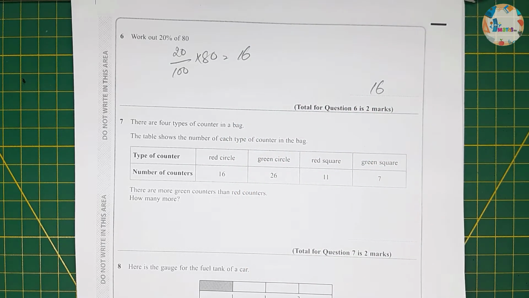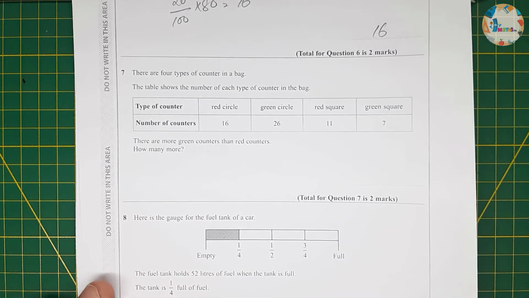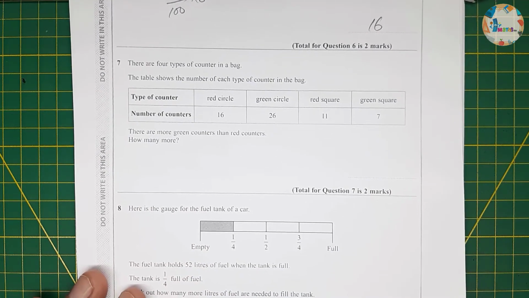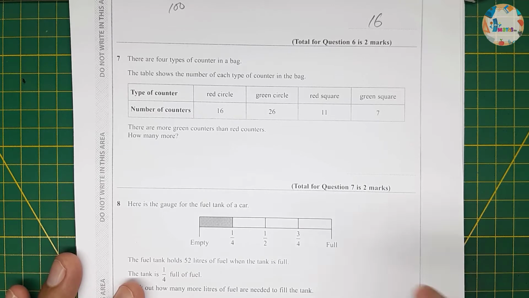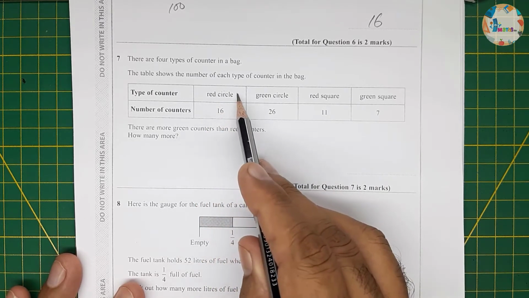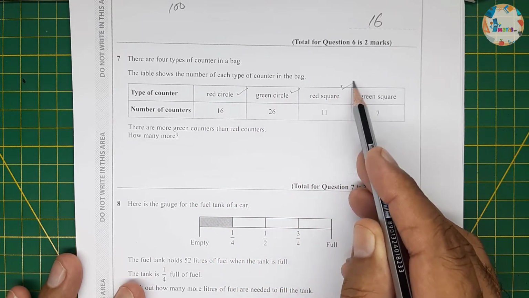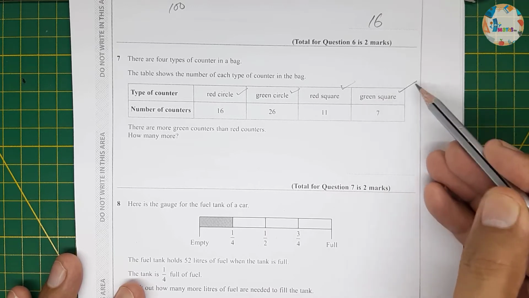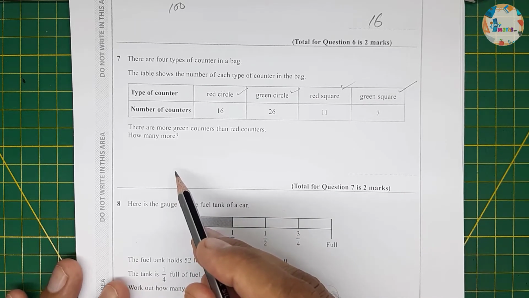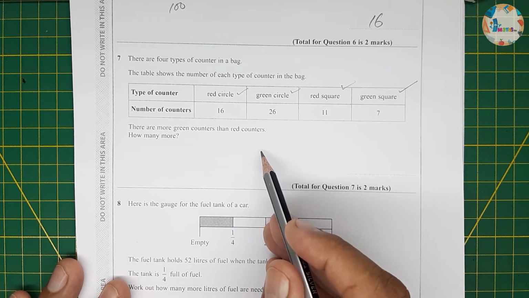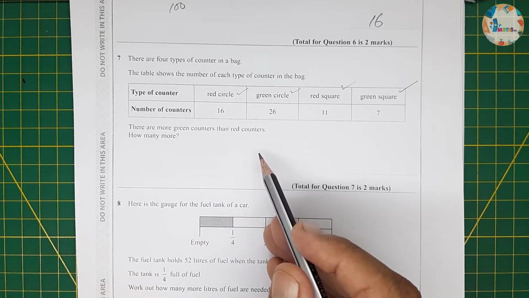Question number 7. There are 4 types of counter in a bag. The table shows the number of each type of counter in the bag: red, green, red squares and green squares. There are more green counters than red counters. How many more?